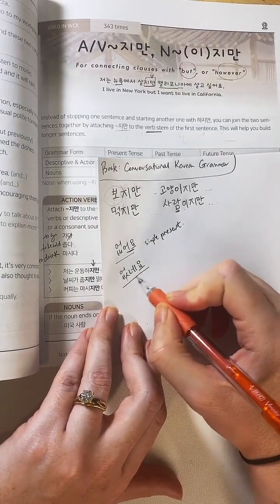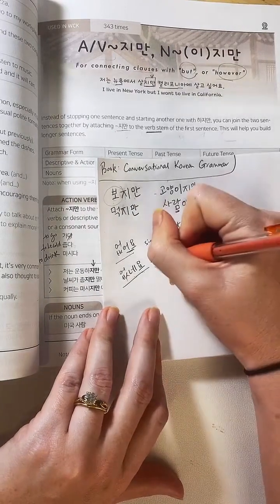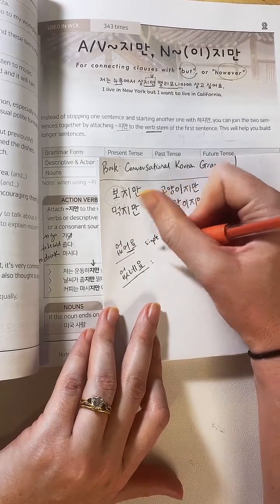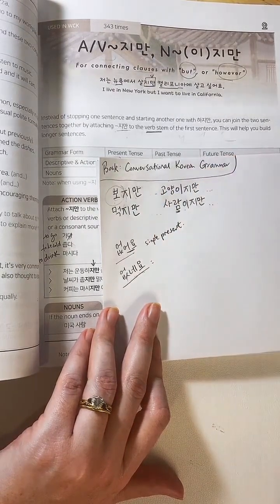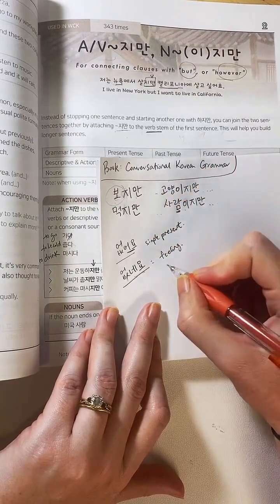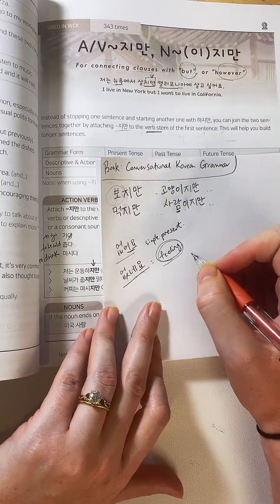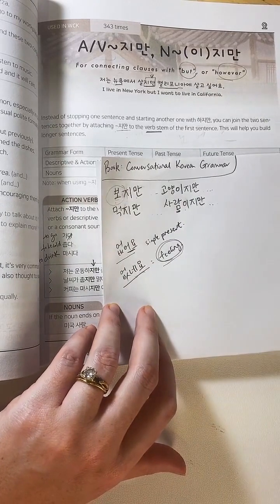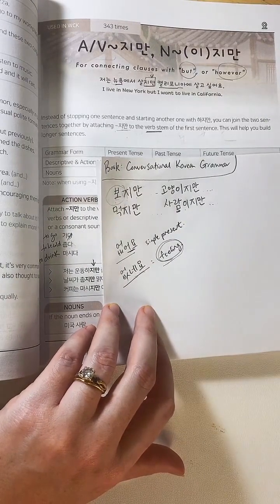When you add 네요, it's usually when you've discovered something new. So there's some feeling attached to your expression. This feeling really just depends on the situation that it's in. But generally you're experiencing it for the first time and you're feeling some sort of way.